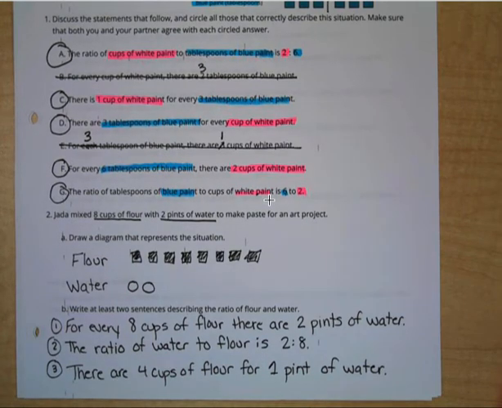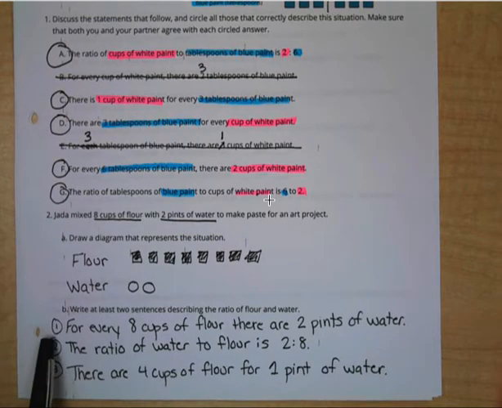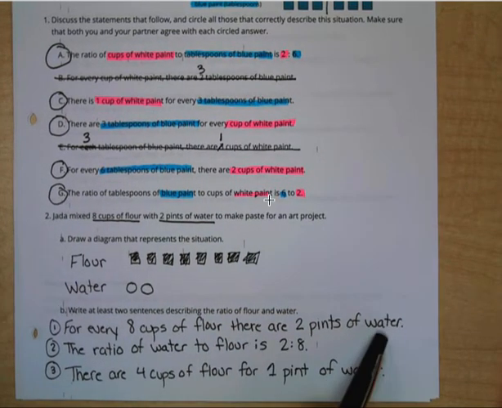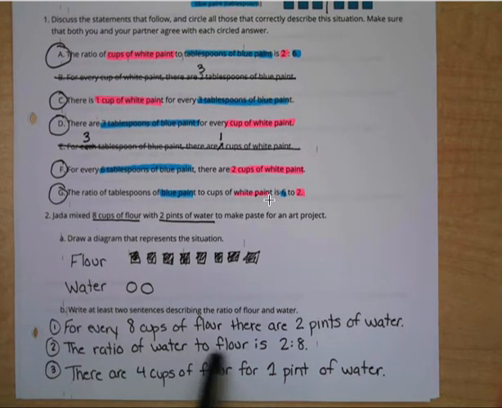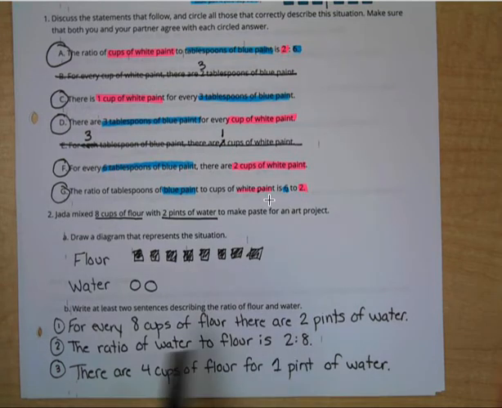Hopefully you had enough time to write down your sentences. I have a couple examples here. They're not the only possible answers, but they're just some to get you started. One possible answer could be for every 8 cups of flour, there are 2 pints of water. You might have also written the ratio of water to flour is 2 to 8.